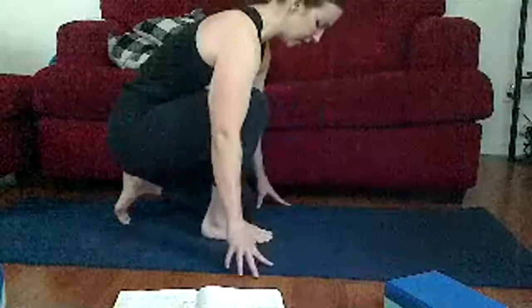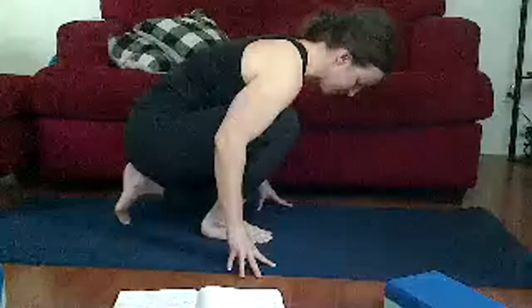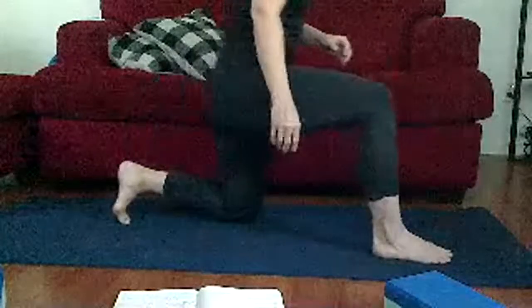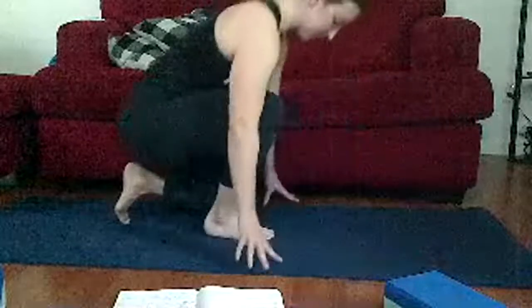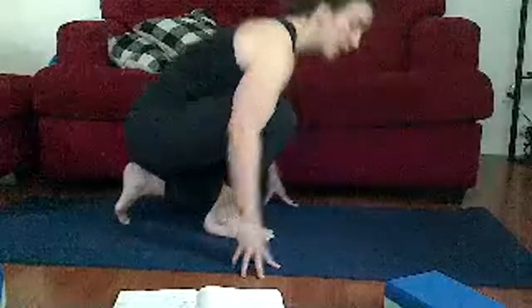Sit back. You can use your hands for support. Lean forward. Lunge. Lean forward. Step back. One more of these. Lean forward. Okay. Step forward. Lunge. Lean forward. Step back.